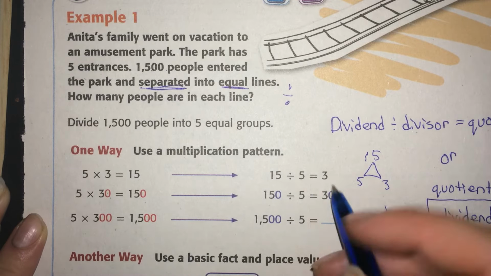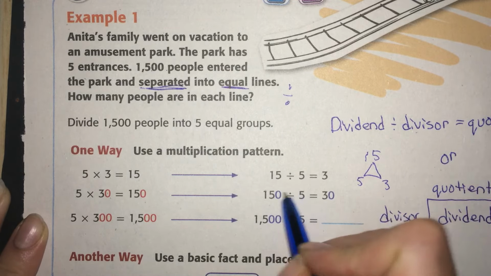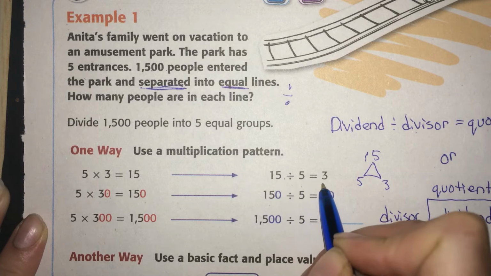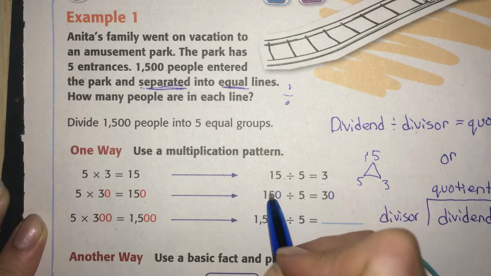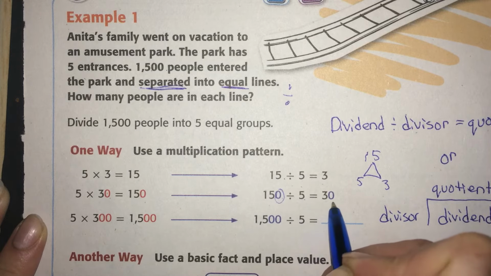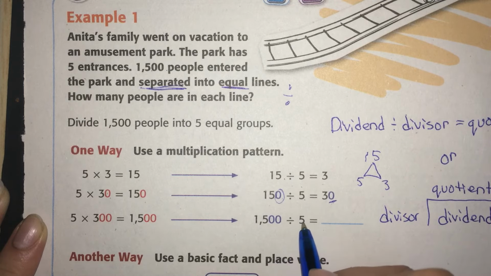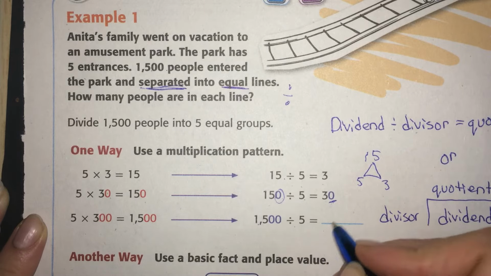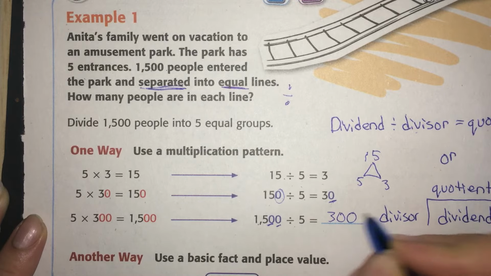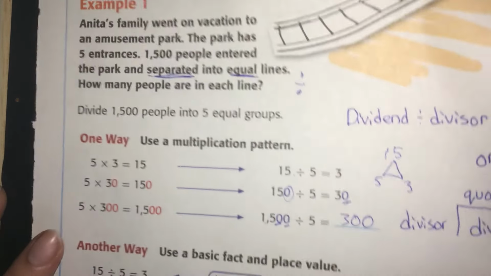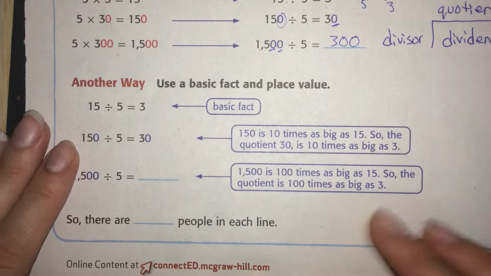So it goes the same if we're dividing. 15 divided by 5 is 3, but we've got to keep that 0. So here's where we get our quotient. 15 divided by 5 would be 3, and then we have to keep those 2 zeros. So the answer would be 300. The quotient would be 300.